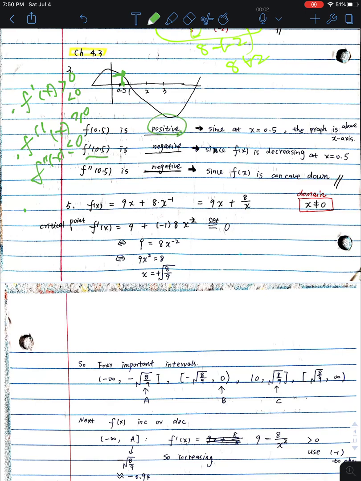And second is to check the first derivative f'(x) at x equal to 0.5. Is it negative or positive? We know if the first derivative is greater than 0, then it's an increasing part of the function, and if the first derivative is less than 0, then the graph is decreasing.